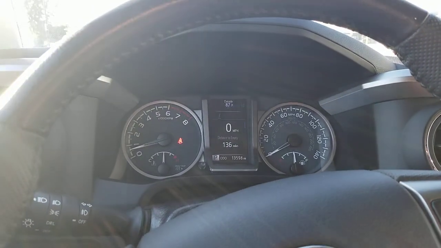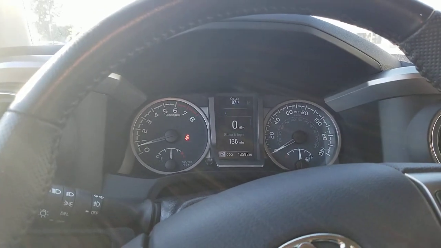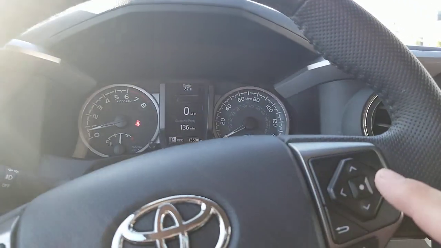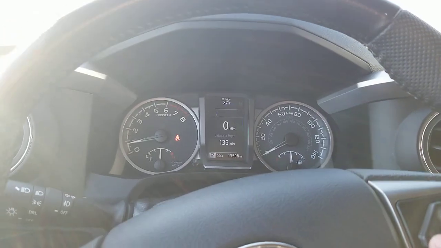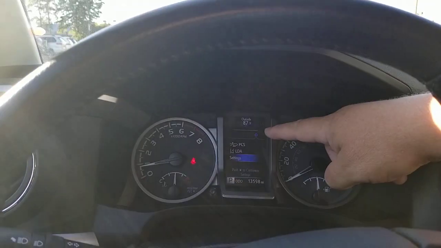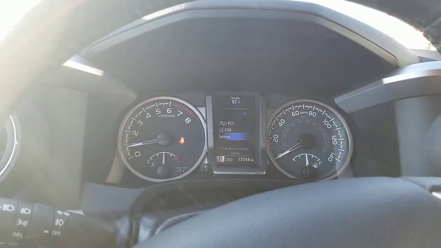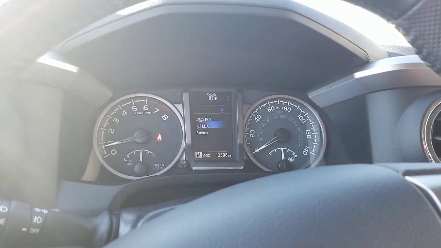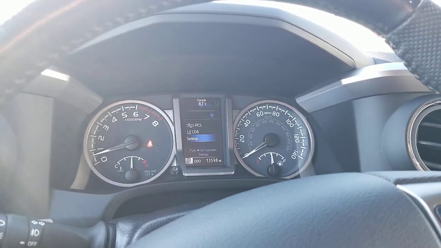All right, that being said, what if you want some of these menus to change? You can do that too. You can hit the right or the left. If you're on the I screen, the left will actually get you to the settings screen quicker. You're looking for this up here, the little gear. You're going to scroll down. That's pre-collision system, lane departure alert, boom, settings.